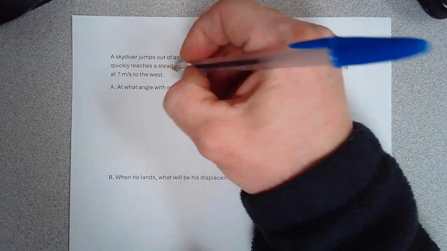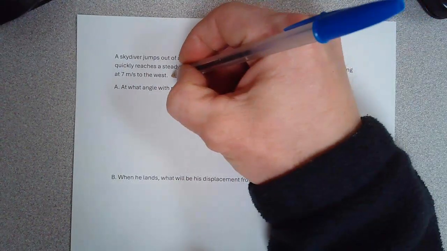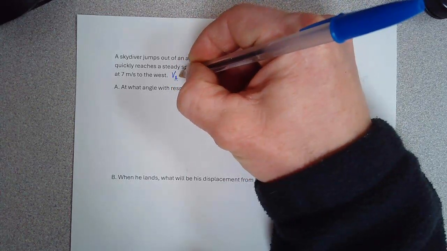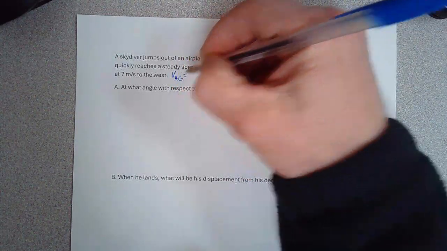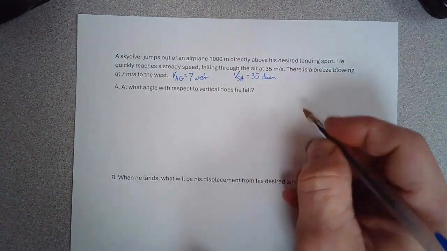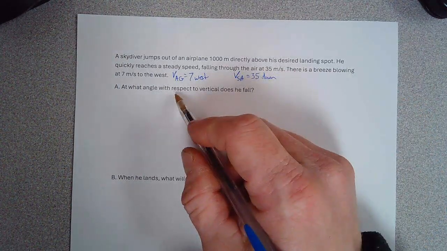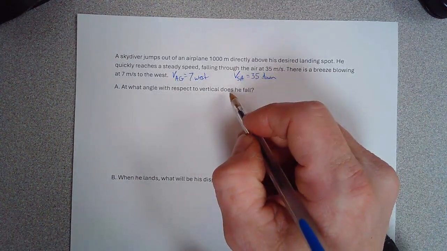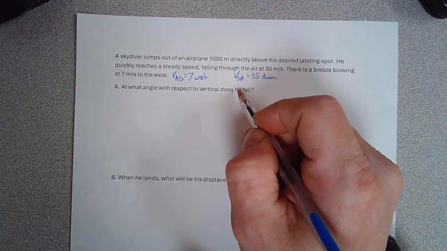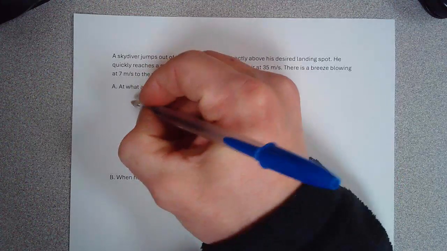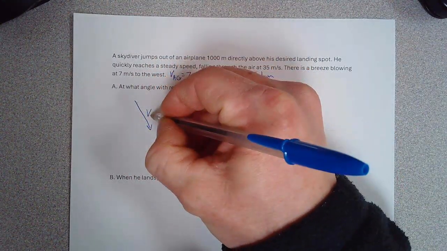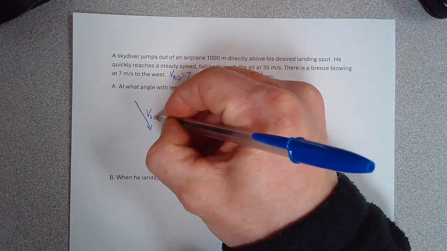And there's a breeze blowing at 7 meters per second to the west. So that is the velocity of air compared to the ground equals 7 west. Okay, and what we want to know is something about the velocity of the skydiver. This may not be obvious to you, but what they're asking is with respect to the vertical. What we want to know about the skydiver is the velocity of the skydiver compared to the ground.